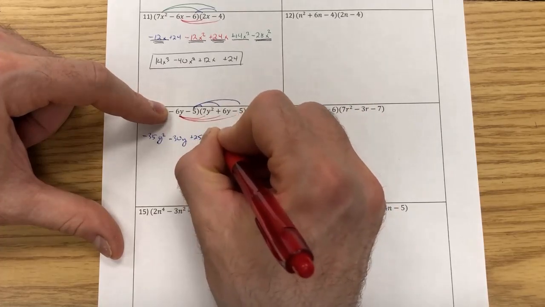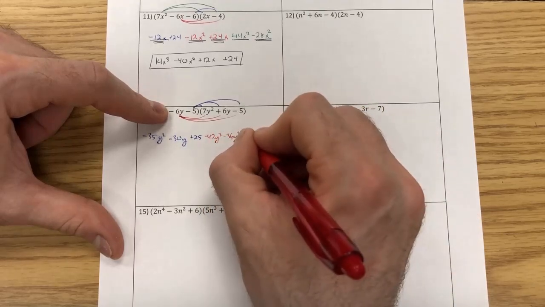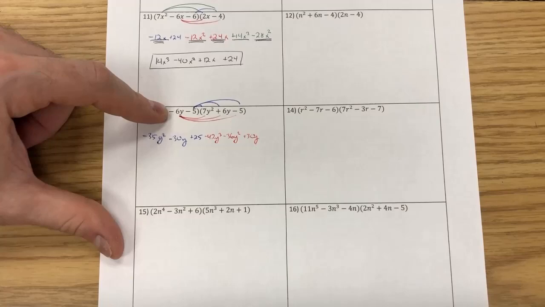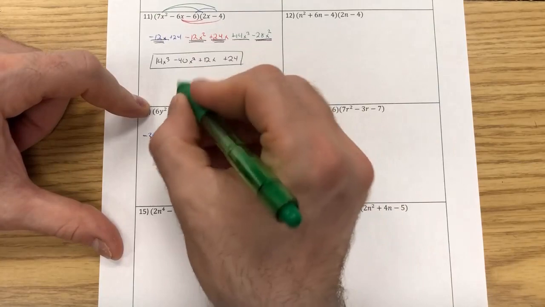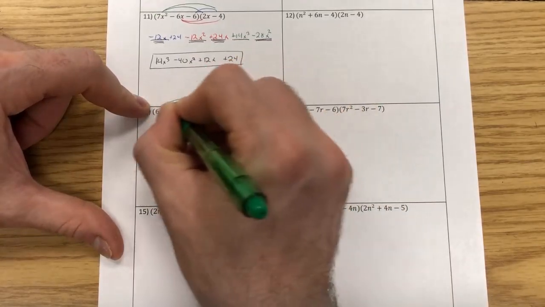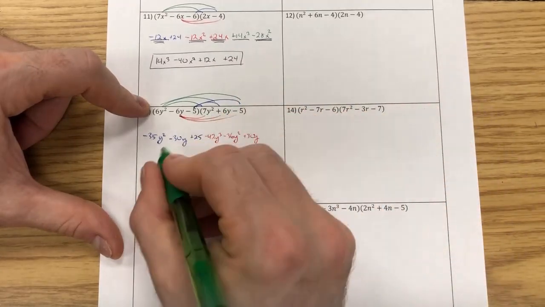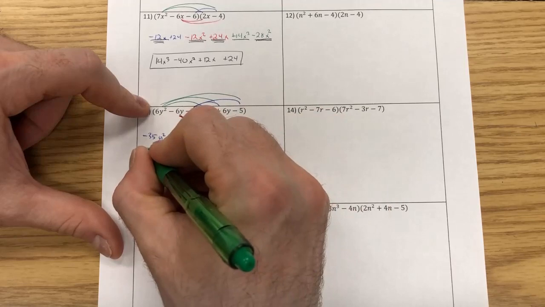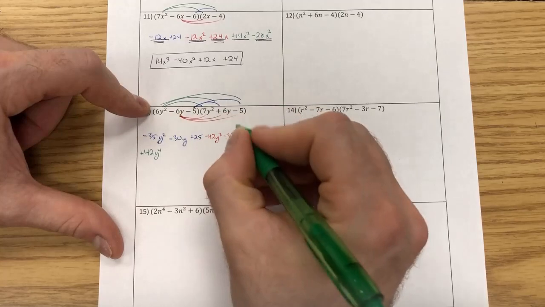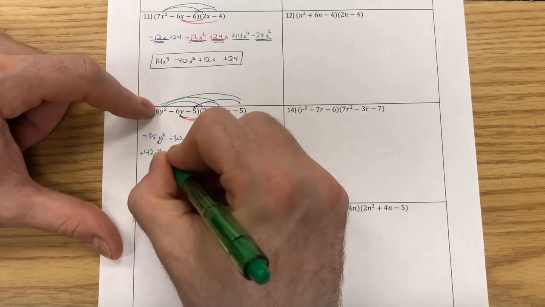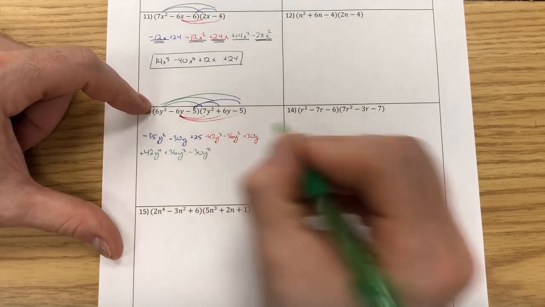Negative 42y cubed is 36y squared plus 30y. Awesome. My last one is distributing the 6y squared to 1, to 2, to 3. I might run out of space here. So I got 6y squared and 7y squared, and that's 42y fourth. 6 times 6 is 36y cubed minus 30y squared.